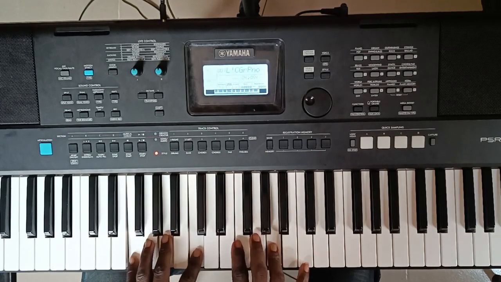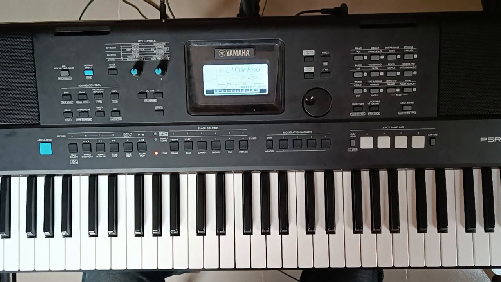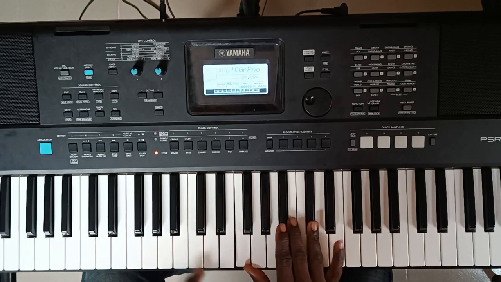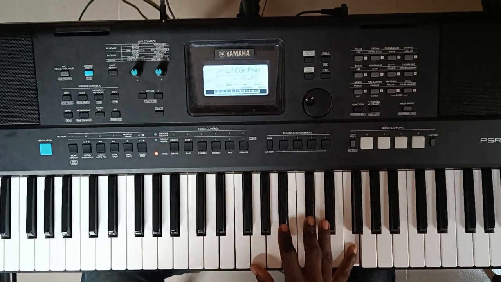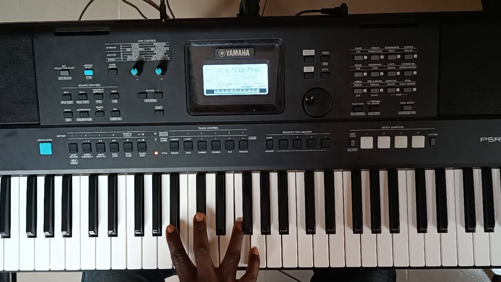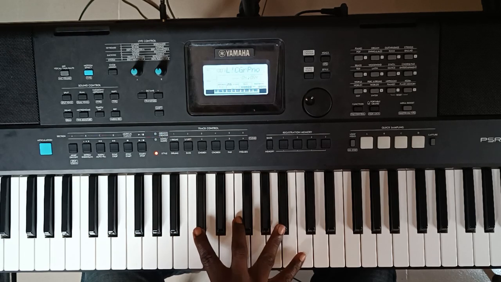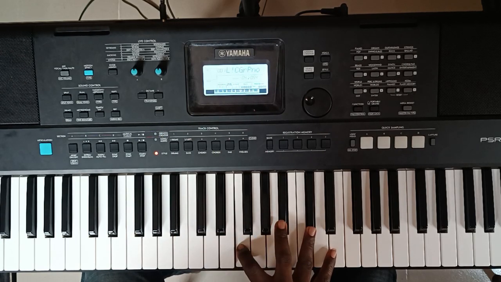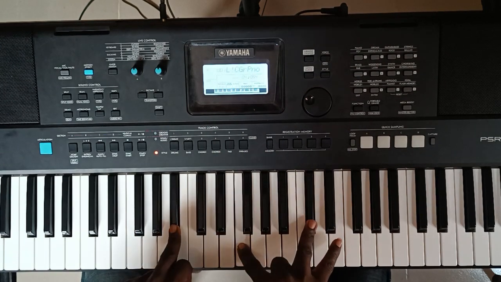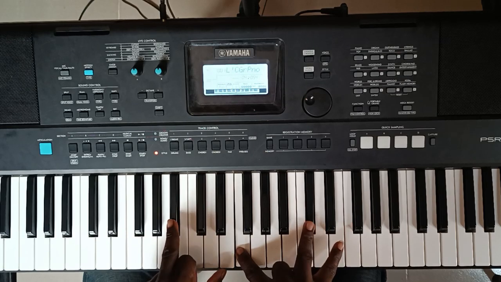Your name is a strong tower, Jesus. So what am I doing? I'm simply doing this chord, this minor chord, which is a B flat minor chord. So I'm simply doing the drop 2 for that. So the second inversion. This is B flat minor chord, B flat, D flat, F, and G. The first inversion goes like this, the second one like this. So I'm simply taking this, the drop 2. So we have F and D flat on the right, then B flat on the left.